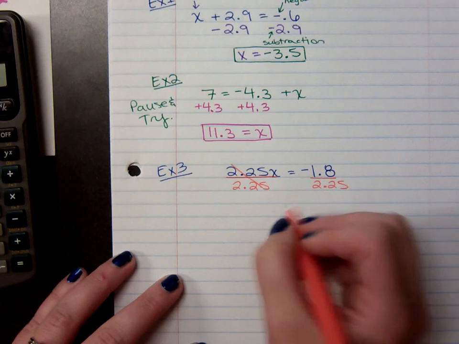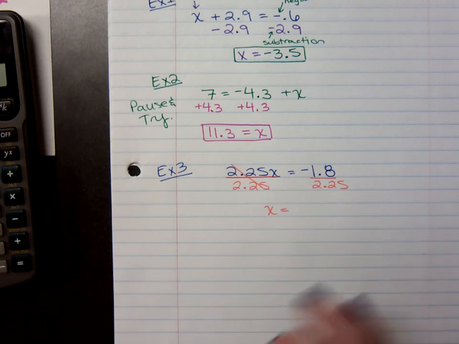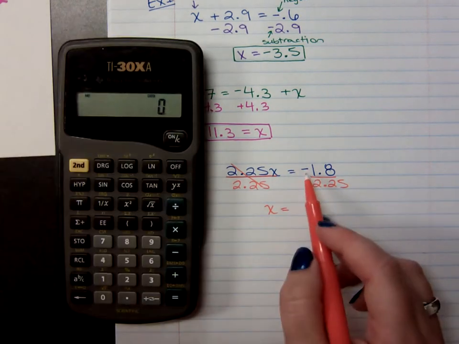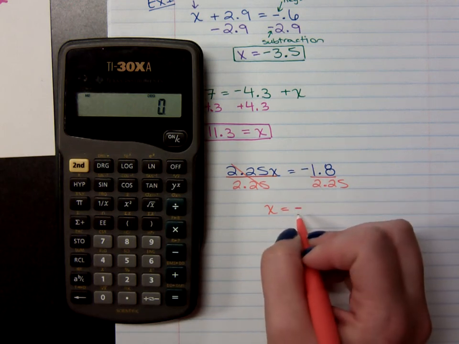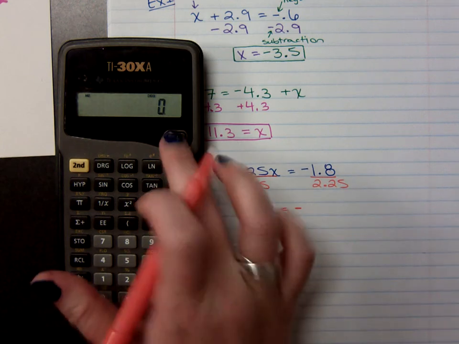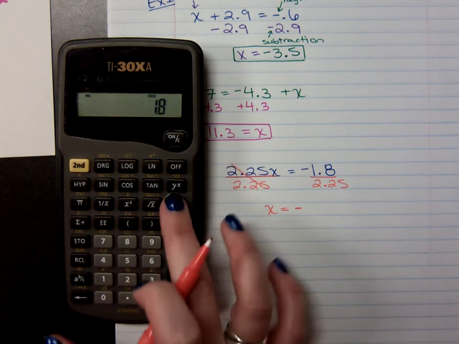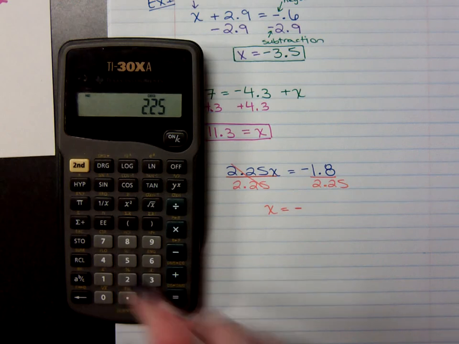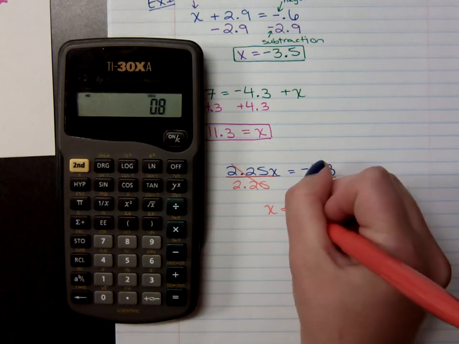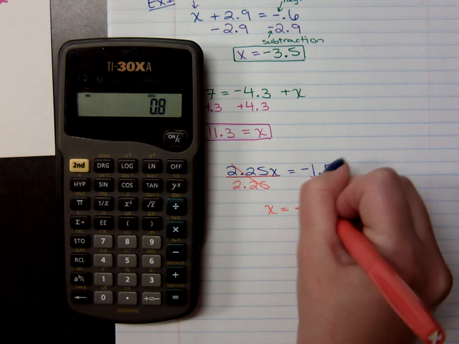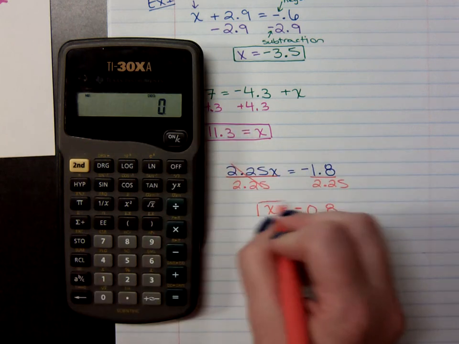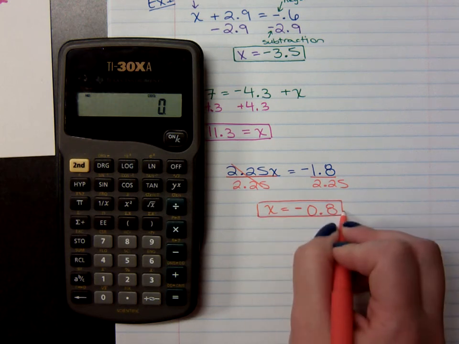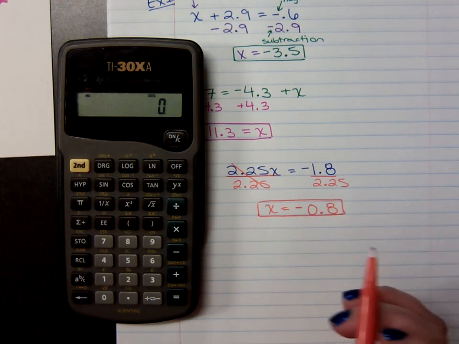This we did not learn how to do by hand. It is possible, but I would not recommend it. We know a negative divided by a positive gives us a negative result. So I'm going to go ahead and put my negative so I don't have to mess with it in the calculator. So this will be 1.8 divided by 2.25. You should get 0.8, and it should be negative. So still a one-step equation, except we're dividing instead of adding or subtracting. Let me give you one to try.